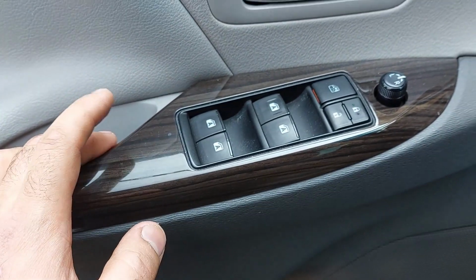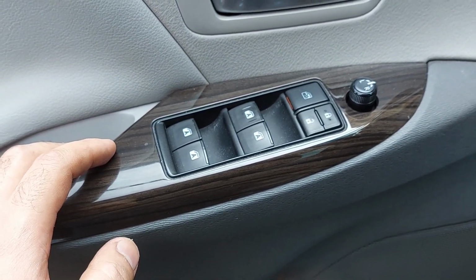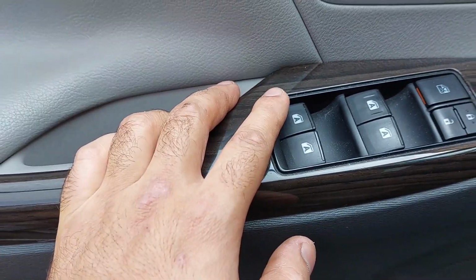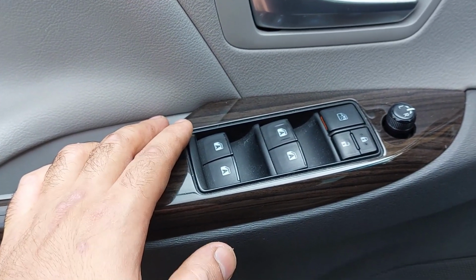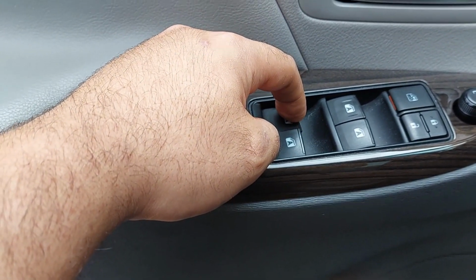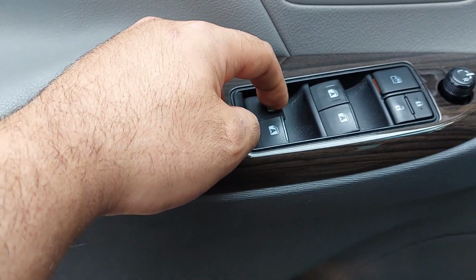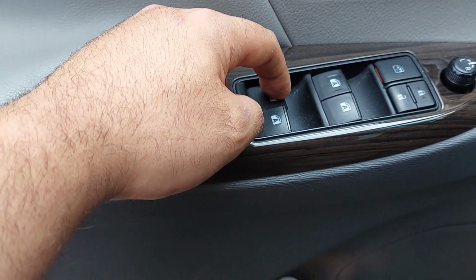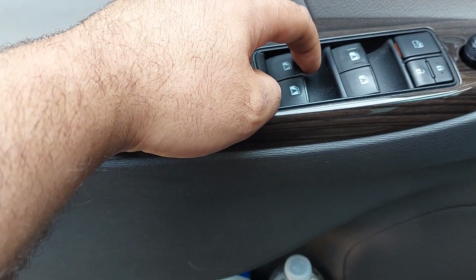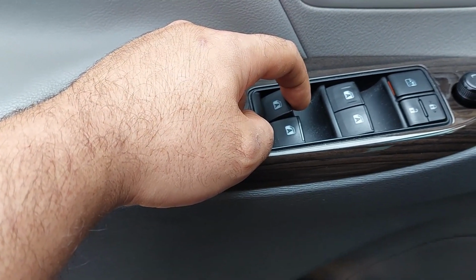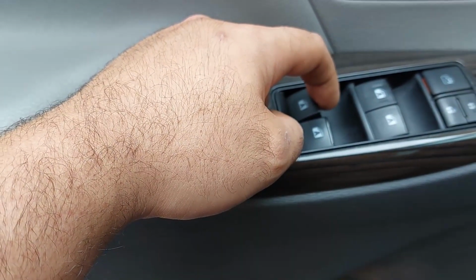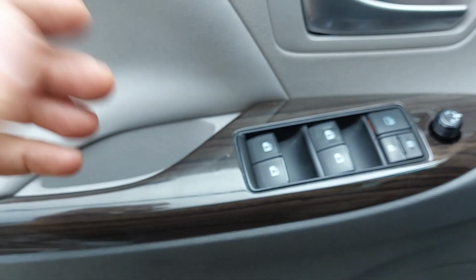So in any case that it's not working at the master switch, they do have an initialization process that you can do. Usually you hold the switch all the way down for like 3 or 5 or 10 seconds, and then raise it all the way back up and hold it for, I think, 3 or 5 or 10 seconds, and then it should work after that.